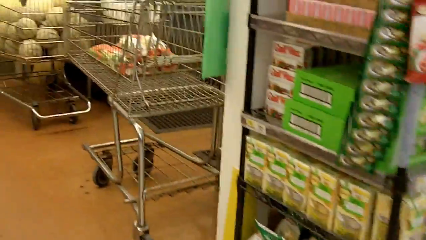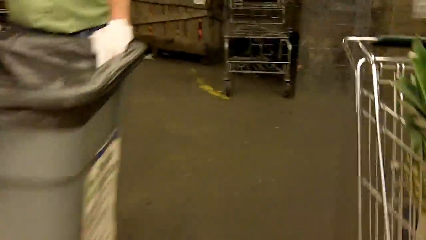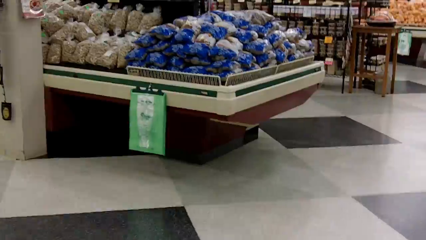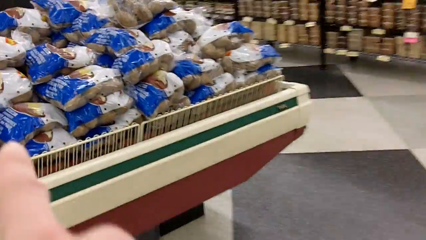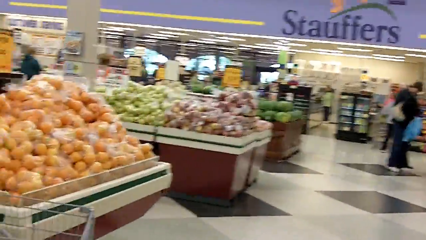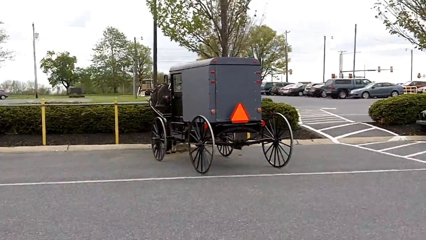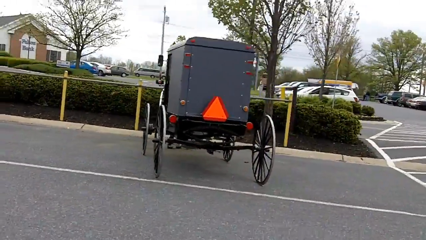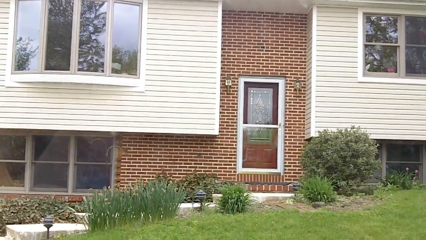This is where I work. I'm a supervisor in this department, so I handle produce. That display looks nice. That one looks nice too. They're doing a good job here today without me. Avon calling.